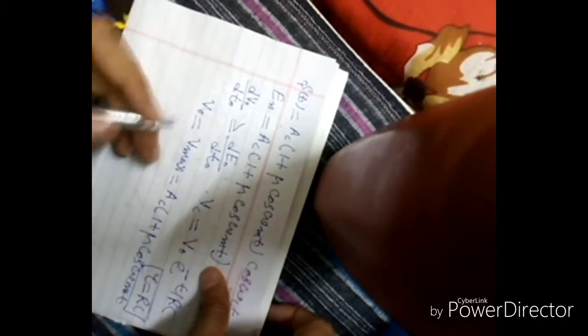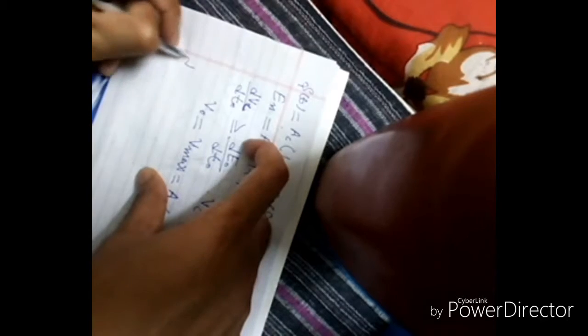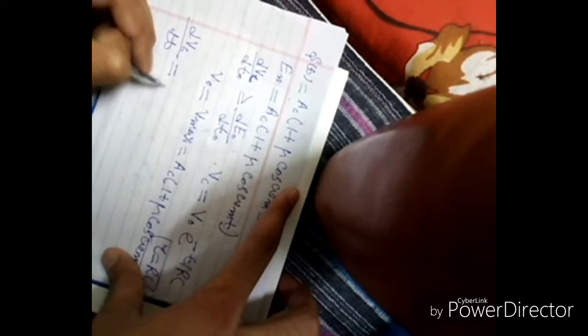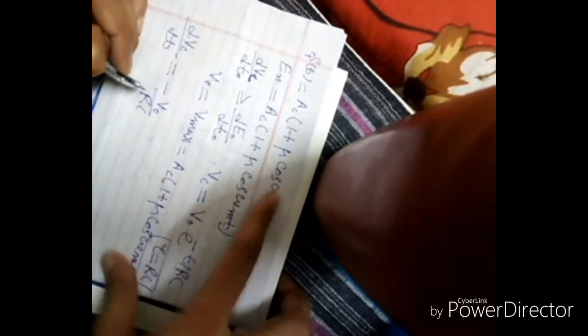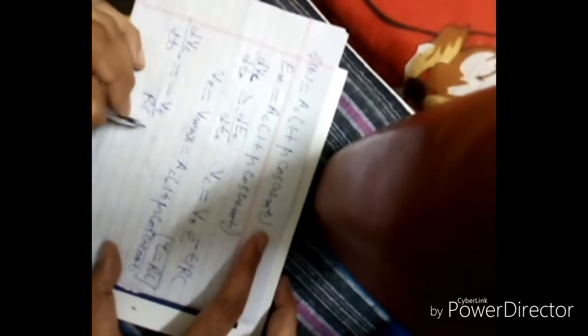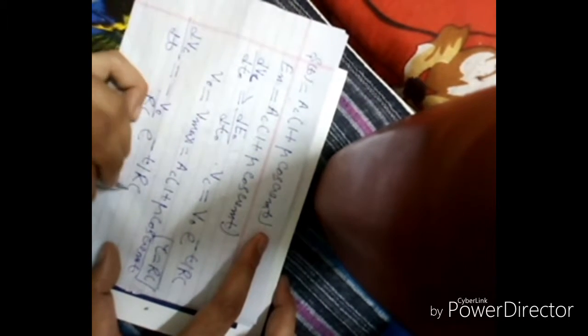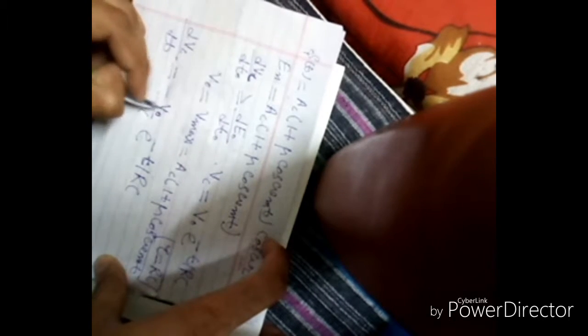Now I am going to differentiate this, dVc by dt. What is this dVc by dt? dVc by dt is nothing but minus V naught by RC into e to the power minus t by RC. Okay, so this is my equation.